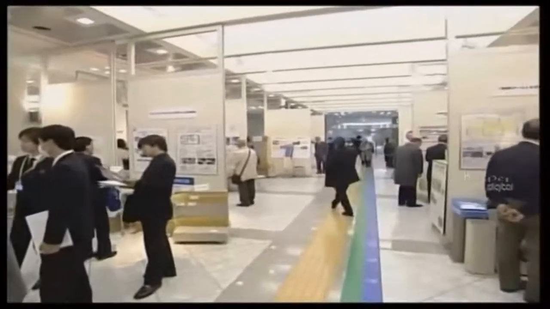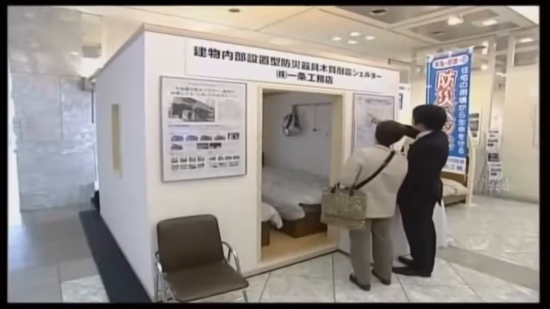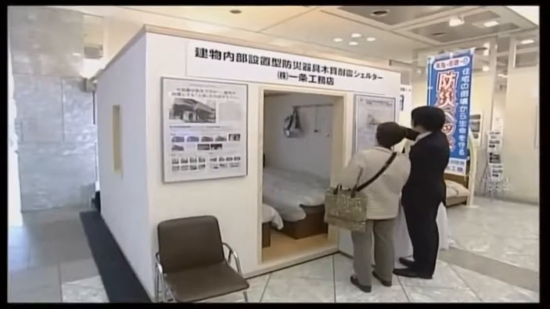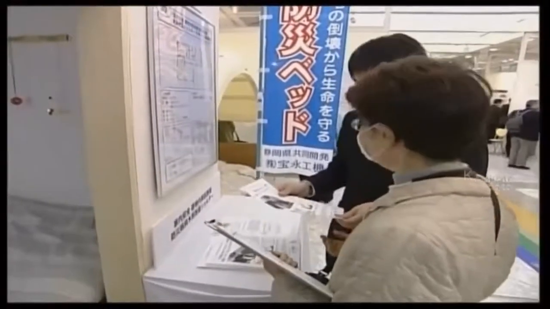But Ichijo's quake-proof room can be quickly installed in any house and costs less than a third of the typical home reinforcement. Made of wood, it can be assembled in just 2 days.